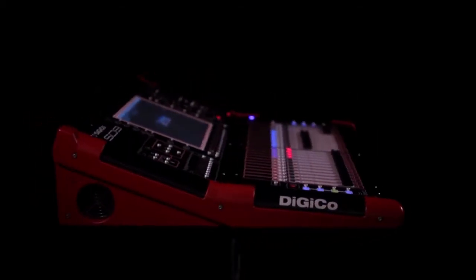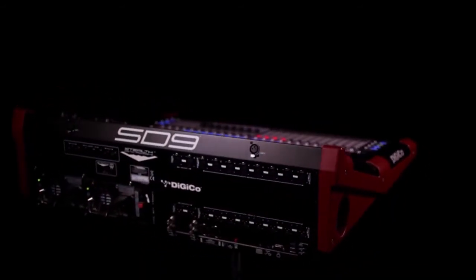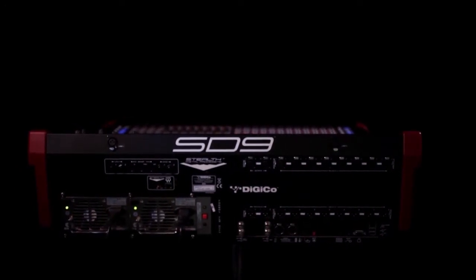Once you're familiar with the basic connections on the SD9, there are some advanced configurations that require a little more explanation. These include the sharing of racks, advanced synchronization settings, and the setup of the network for remote control. Let's start with the sharing of racks.